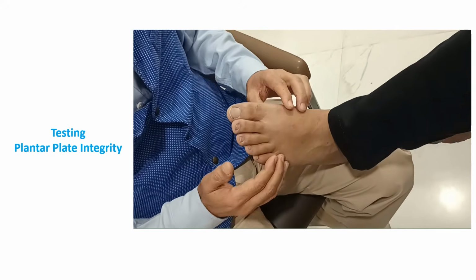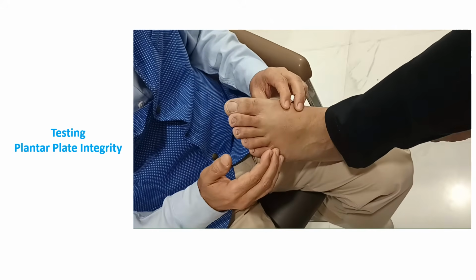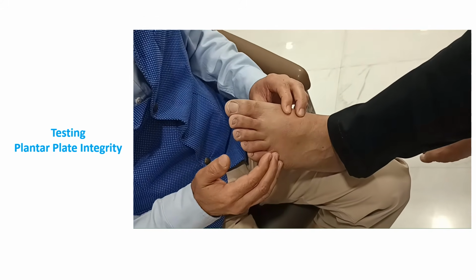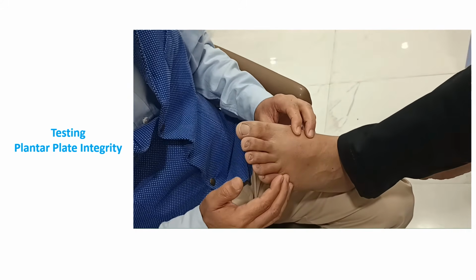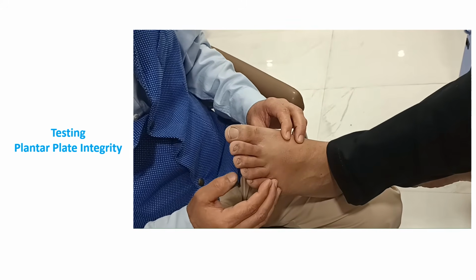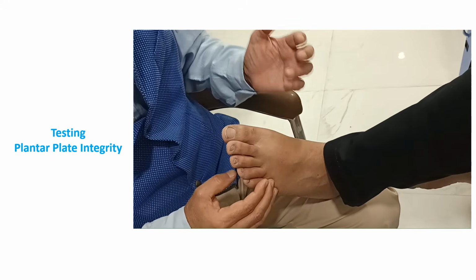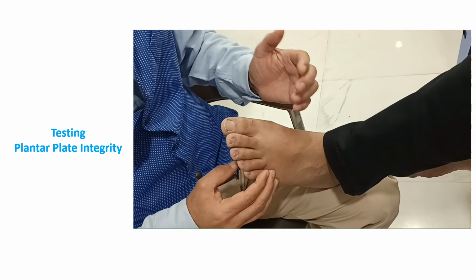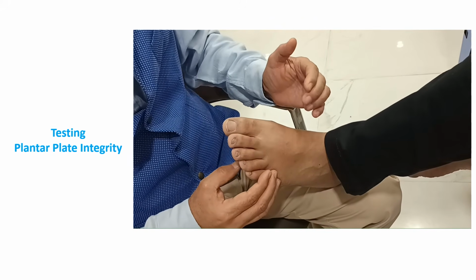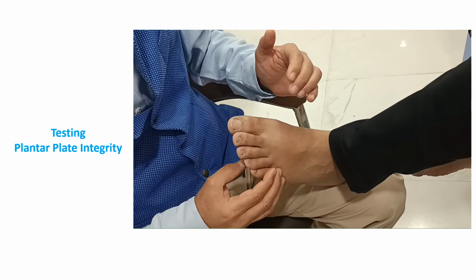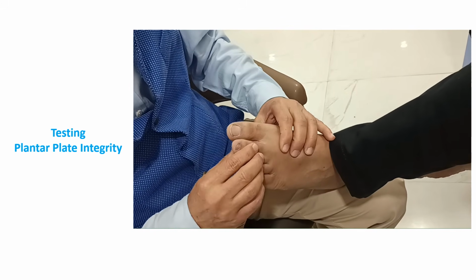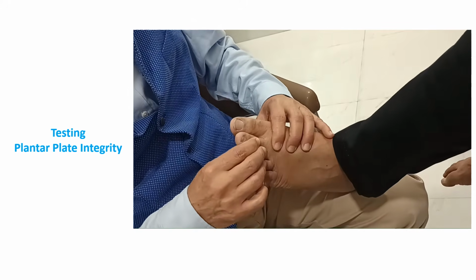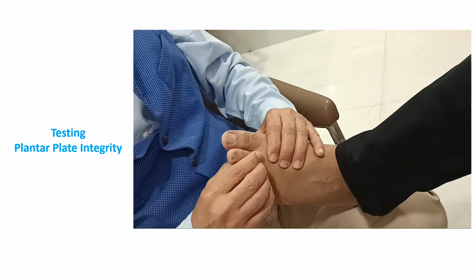Now we are going to talk about the lesser toe disorders where you have different deformities like claw toe, hammer toe, and then mallet toe. But the basic thing is that what you want to see is whether these deformities are flexible or rigid, and the second, if there is any instability at the MTP joint. So for instability at the MTP joint, there are different tests.